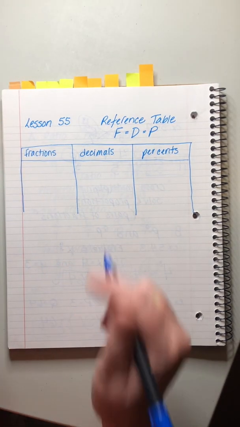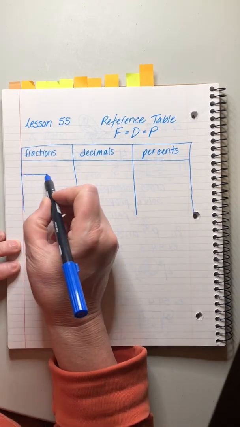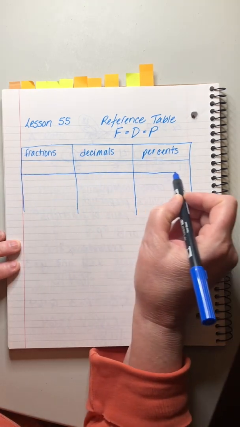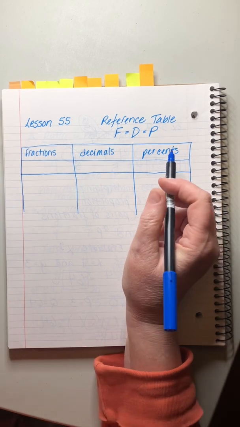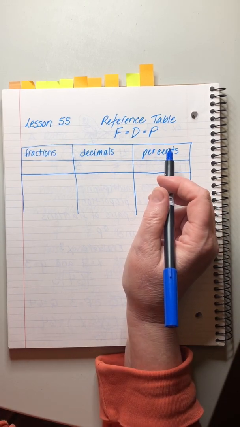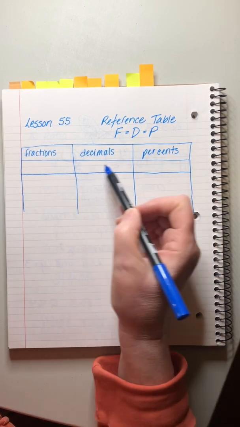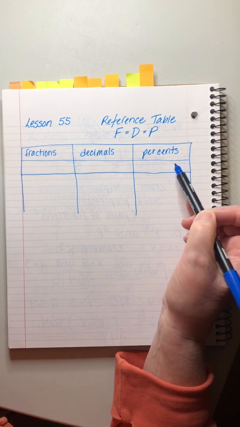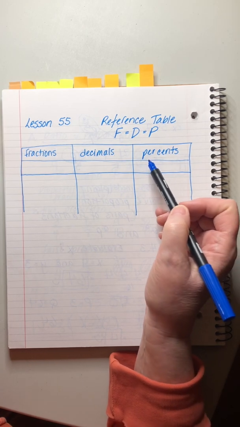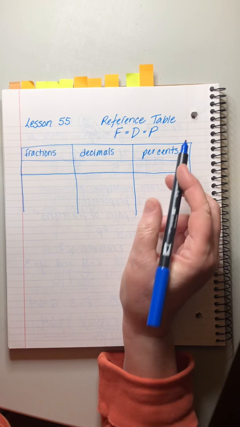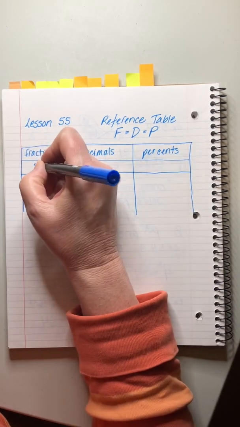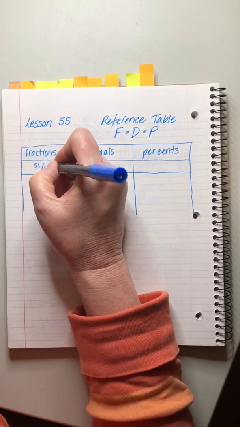Now, when we start filling in a table like this, we want to get our head in the game, right? We want to make this as easy as possible. So what we're going to do is memorize one set of numbers to go across, and that will remind us of how the patterns work. The number is going to be 51 over 100.